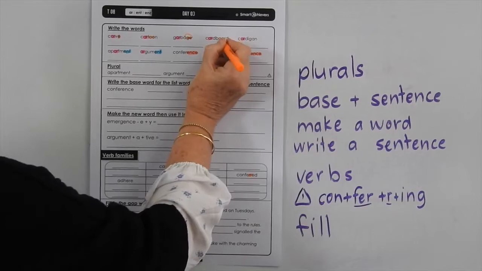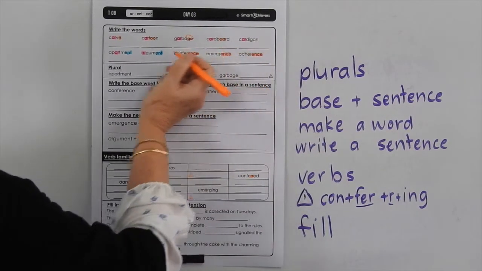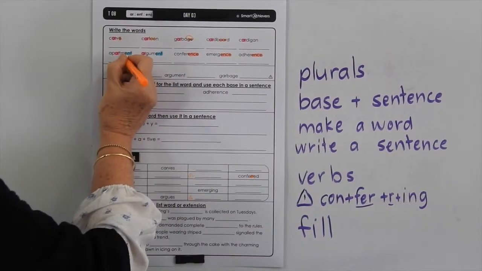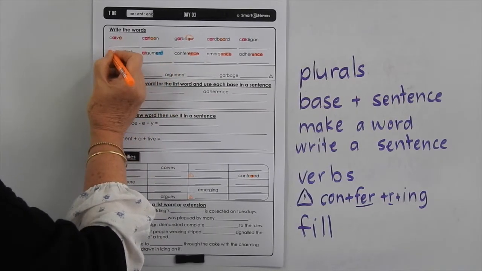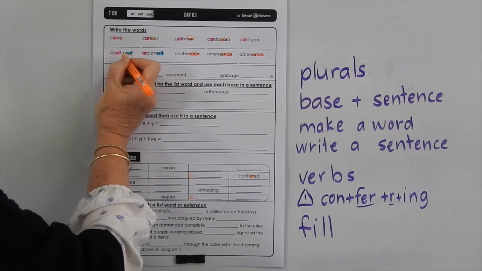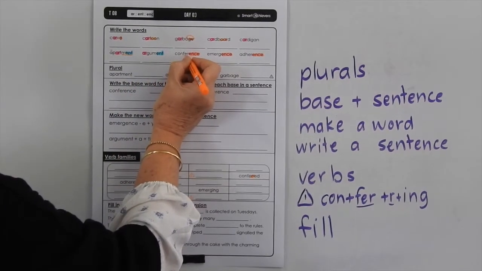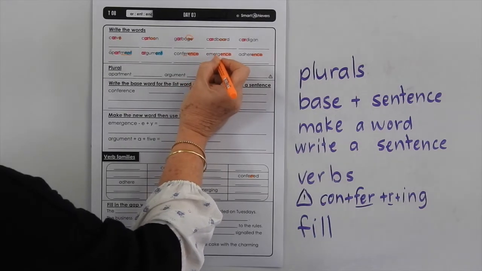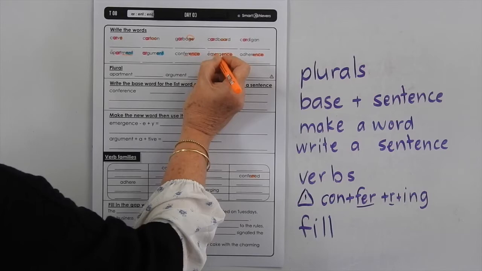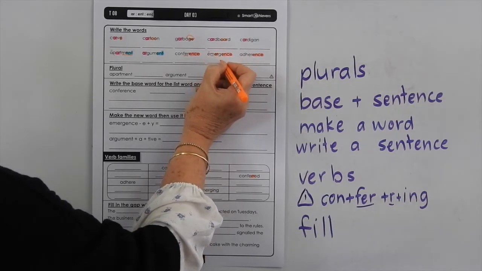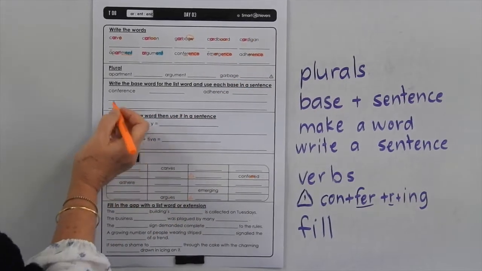Cardboard, you've got the OR sound, the R controlled vowel O-A-R. Cardigan, it's pretty easy. Apartment, you've got that suffix added to the end of it. You know this A should be a long sound because there's only one P after it. Argument, conference, fur is the base word there. Emergence, you've got the E making a long sound because there's only one M after it, and you've got the R controlled vowel ER in there. Adherence, you've got that ER in there too, the R controlled vowel.